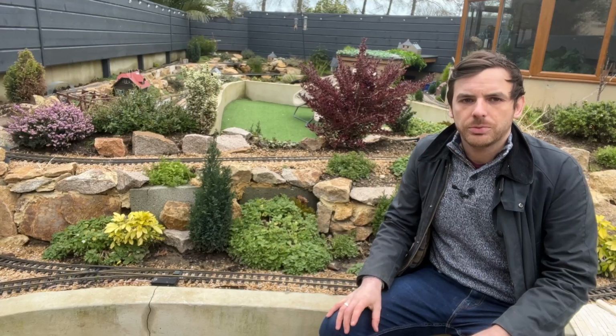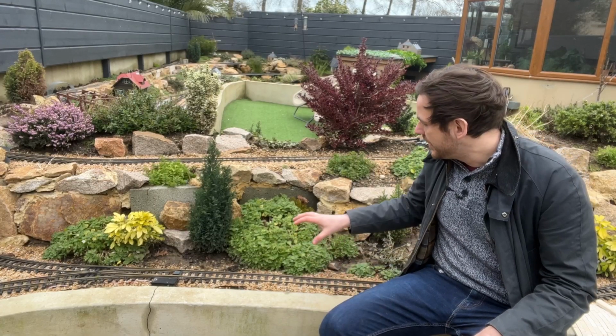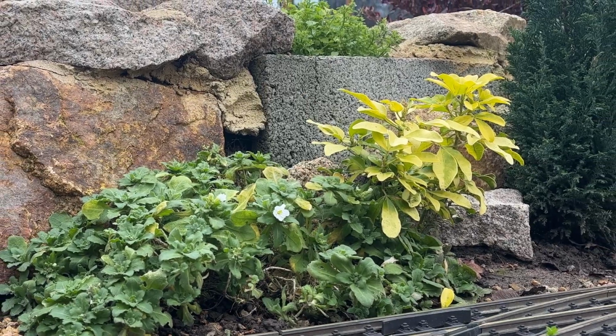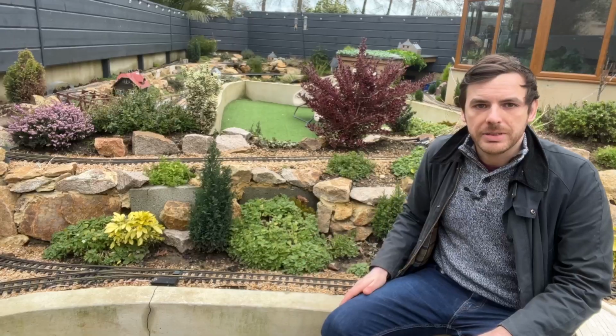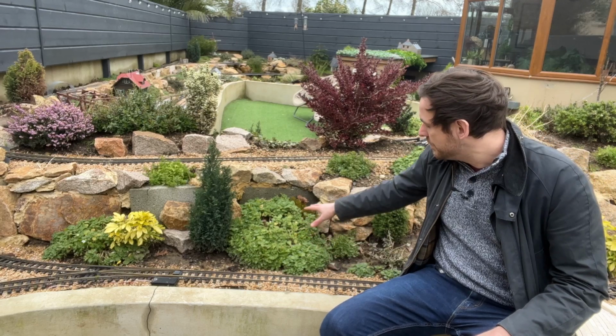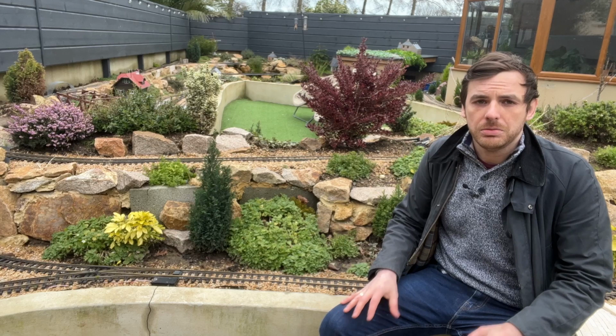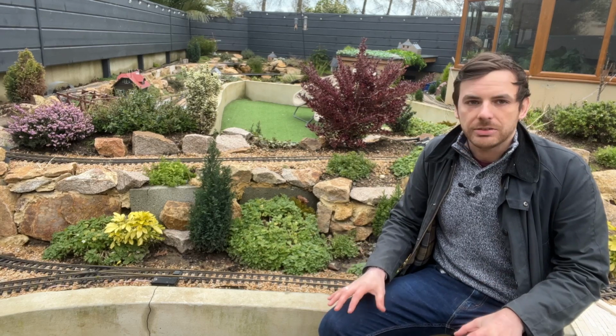So one of the pieces of work that we really need to get on with is understanding how we hide these concrete blocks that we've used to build up the upper and lower lines. The original plan was actually just to use plants, and I think you've seen in some places this is done quite well. It's hidden most of it, although there's a bit more growth to do. That's probably going to happen over the next year or two.